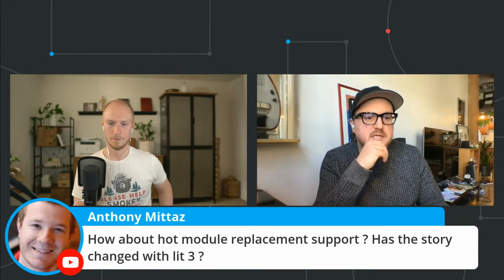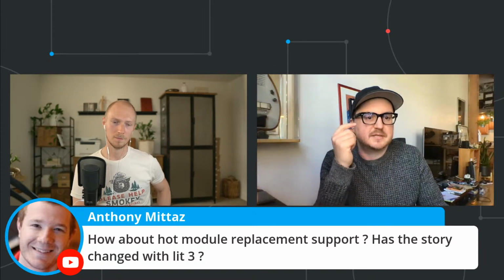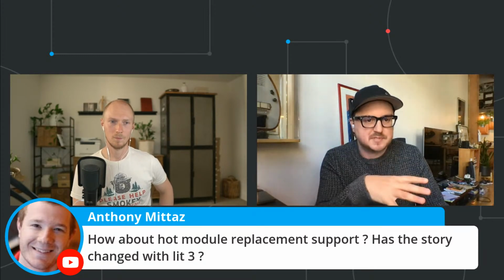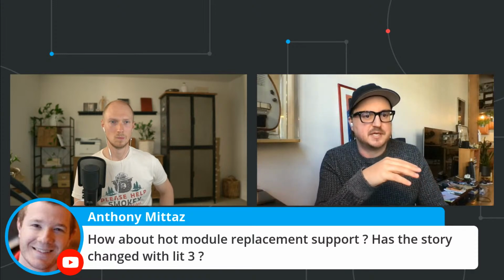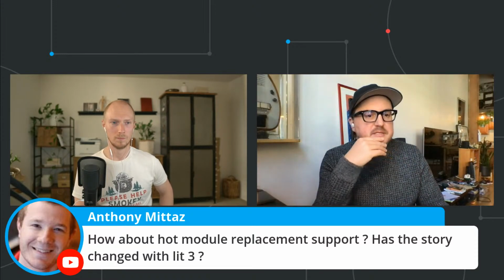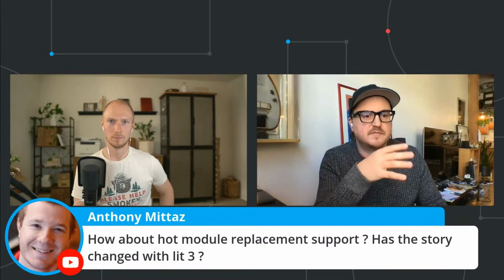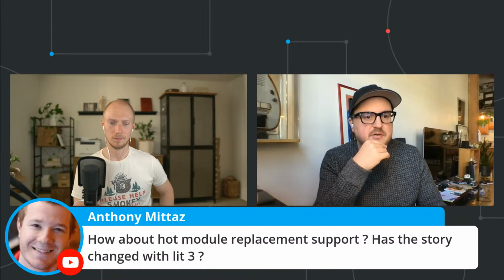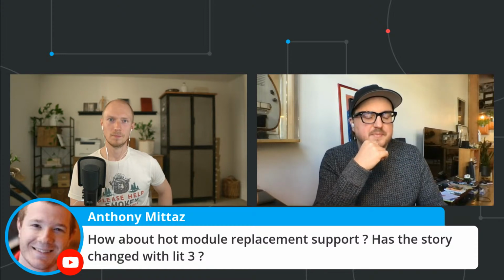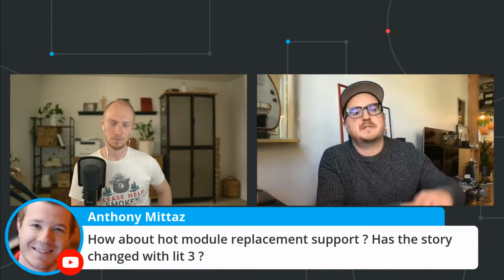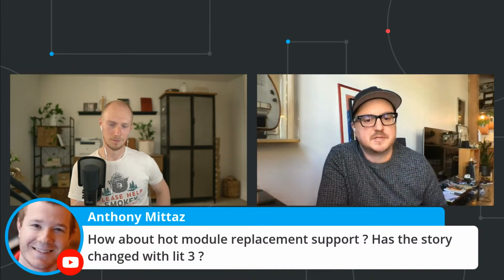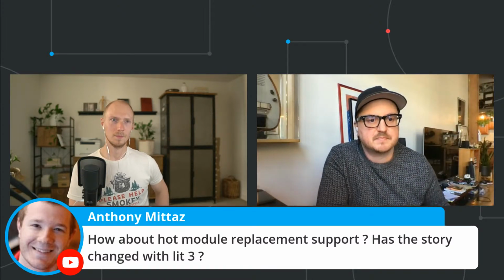But there wasn't yet a standard for the hot module reload callback for modules. There was for CommonJS with module.hot. And now I think between Snowpack and Vite, they have converged on an import.meta.hot callback. So we should be able to put those pieces together and have hot module replacement for Lit3. Excellent.